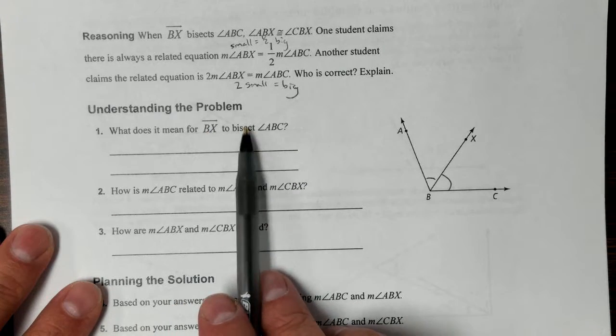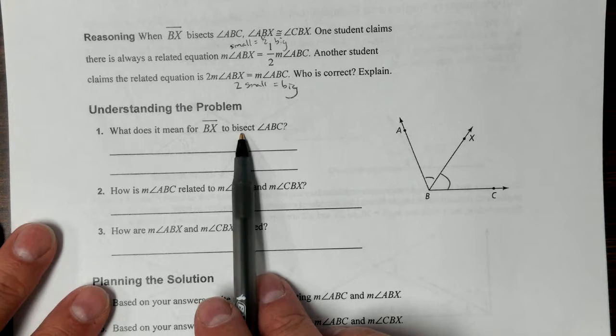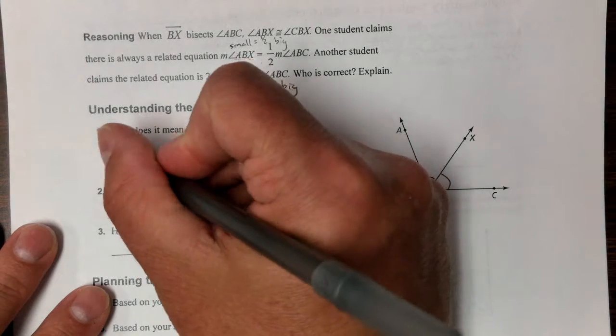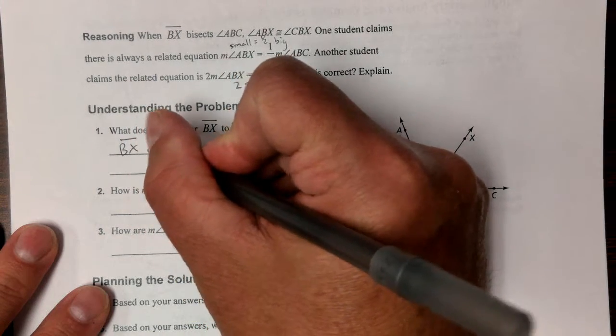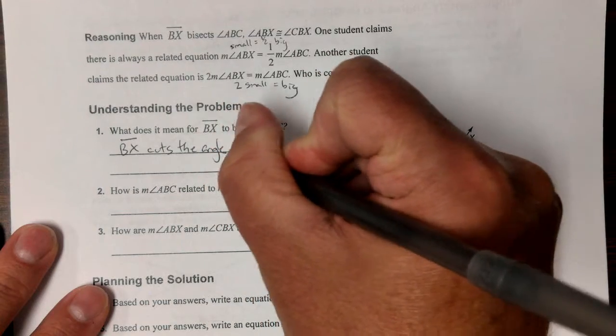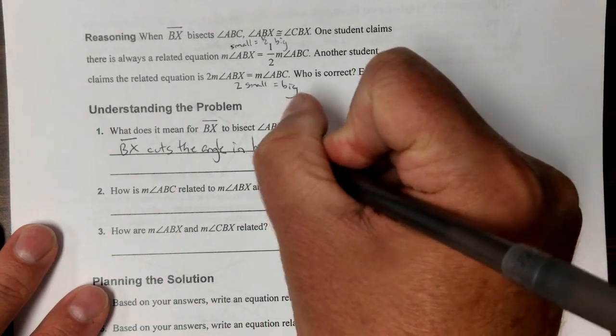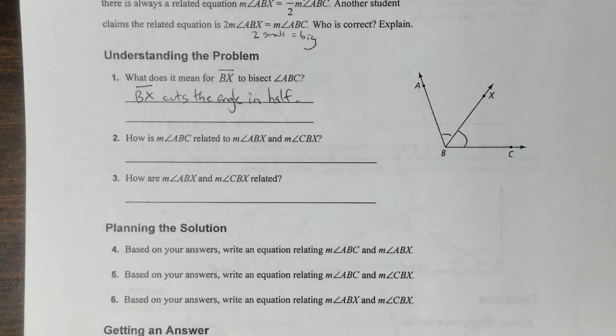So remember, whenever we talk about bisect, it means cutting something in half. And so we're going to say BX cuts the angle in half.